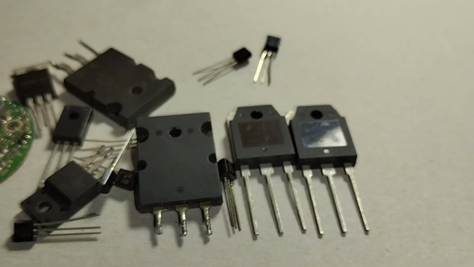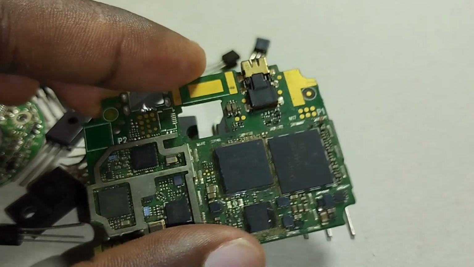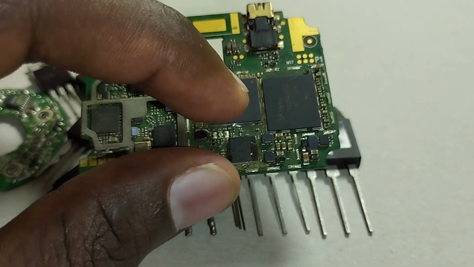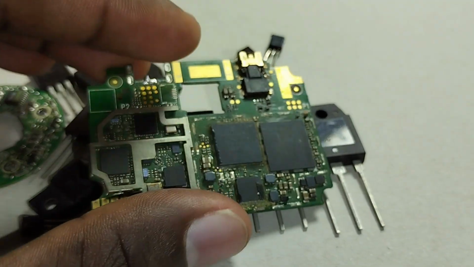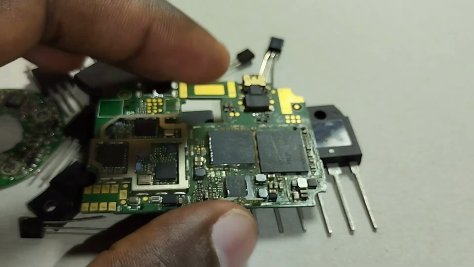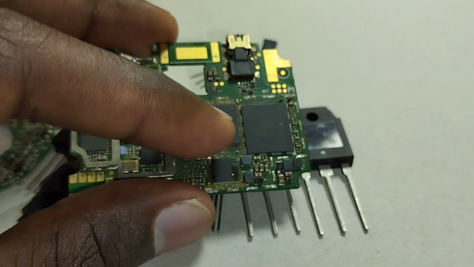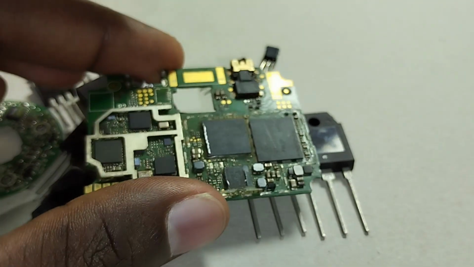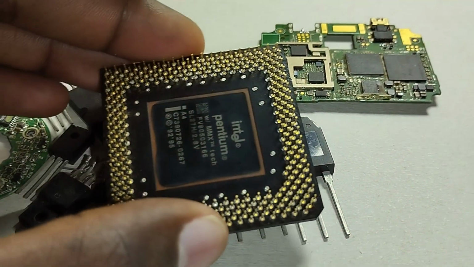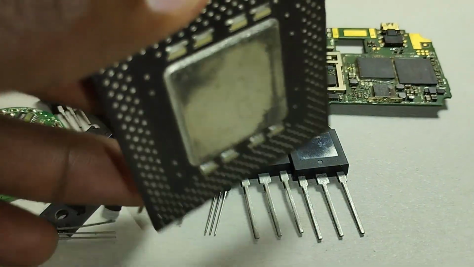If you take something like your mobile phone, this is a motherboard from a smartphone, you can argue that the most important, or rather the biggest component in something like a computer or a mobile phone will be your processor. But this processor is just transistors, millions of tiny transistors packaged together to form these processors.